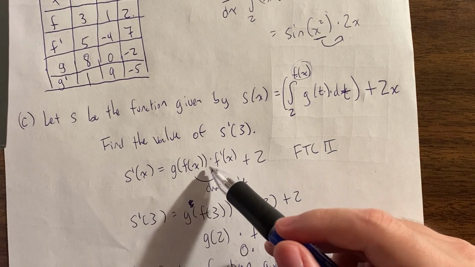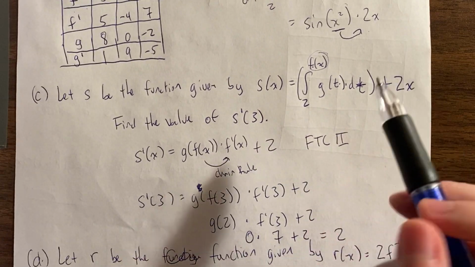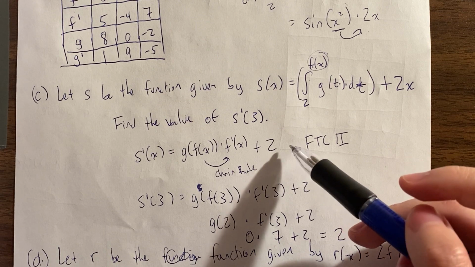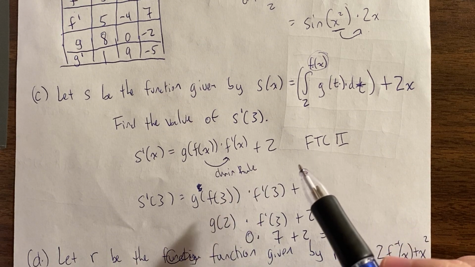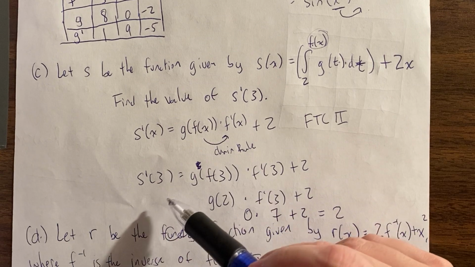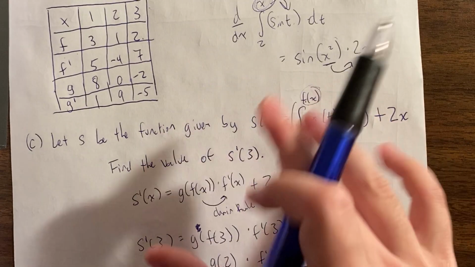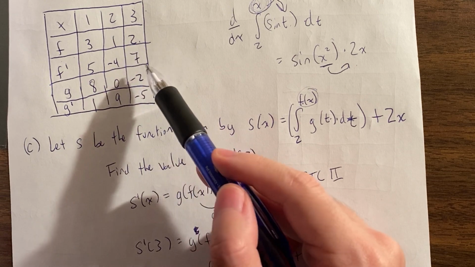In this case, it's f of x, so we multiply by f prime of x. Finally, we had this plus 2x randomly, so we did take the derivative of that as well. And then hopefully you won't confuse yourself like I did. All we're going to do is plug in 3 and then use the table. So f of 3 is right here. F prime of 3 is right here.